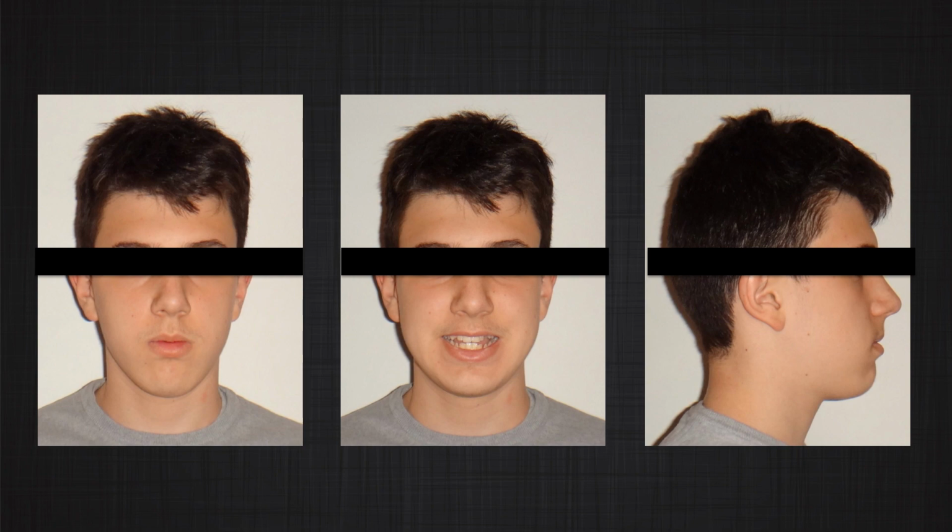Today, I'm presenting a young teenager, male, around 15 years old, that due to presence of a hypertrophic tonsil and also nasal septal deviation, developed mouth breathing habit for a long time. That was associated with severe skeletal problems, including increase in lower facial height, high mandibular plane angle, and the most severe one, open bite. Let's look at the case together.